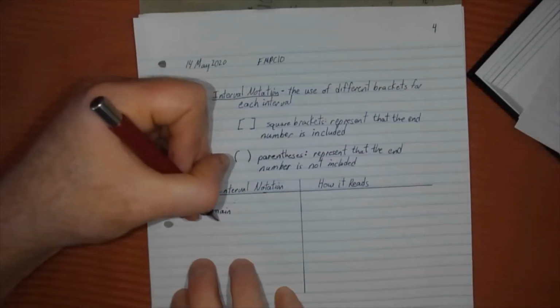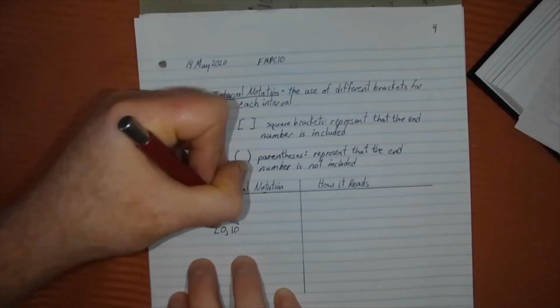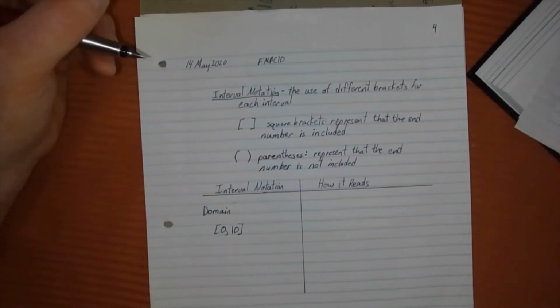The domain: square bracket 0, 10 closed square bracket.